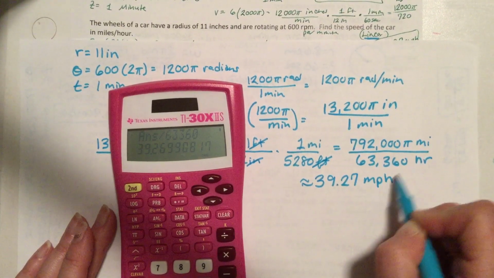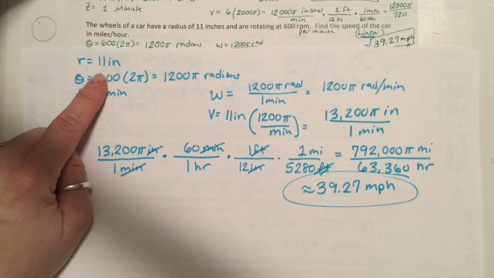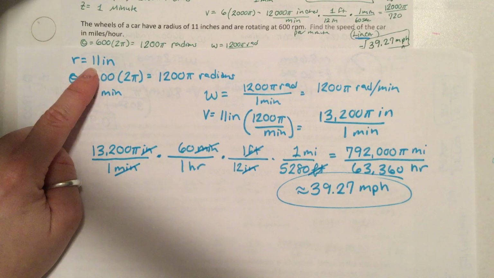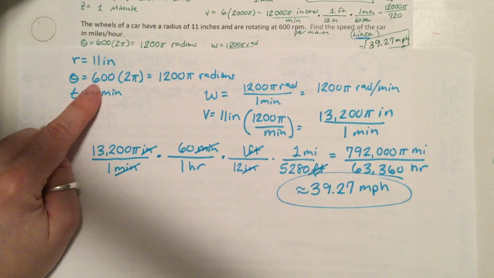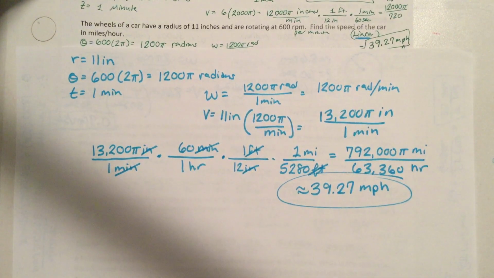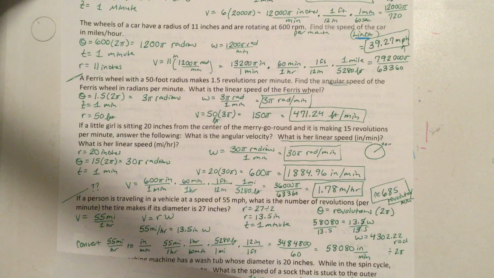39.27 miles per hour. Now think of this. If you have a car where the radius of the tire is 11 inches, your car, the tires have to rotate full revolution 600 times in 1 minute to get you to go 39.27 miles per hour. It's kind of amazing. So now think of how fast you drive your car. Think of how many times that tire has to spin around and around to get you at that speed. This is some really, really cool stuff.